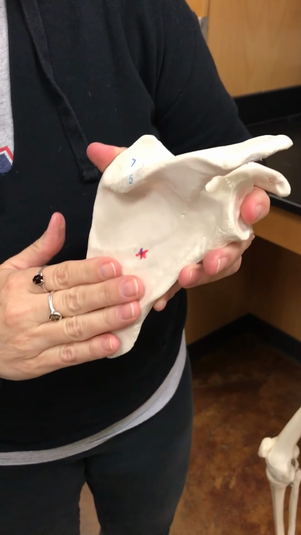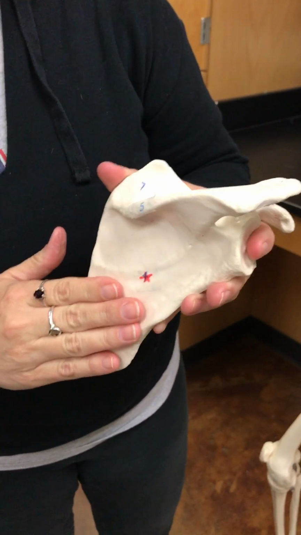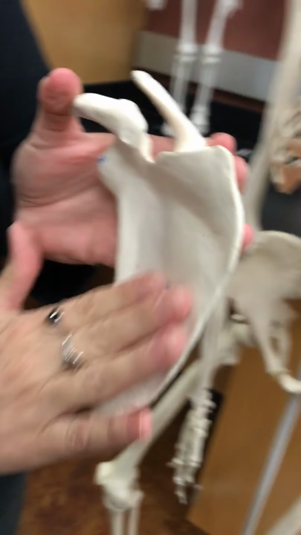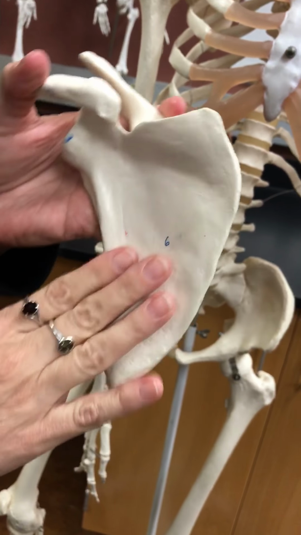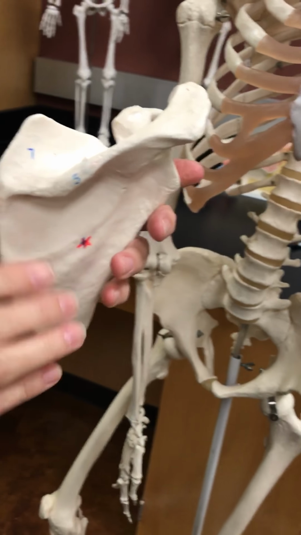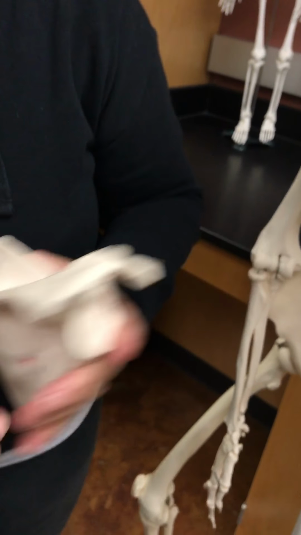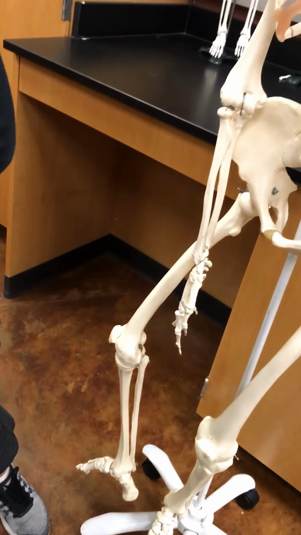This is the infraspinous fossa, sorry. This is the spine. This is the subscapular fossa. And then this is the supraspinous fossa here. Okay, then we're going to go to the upper limb.